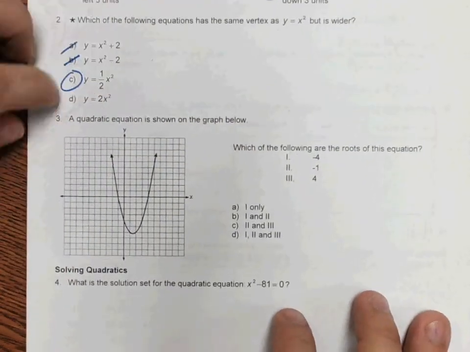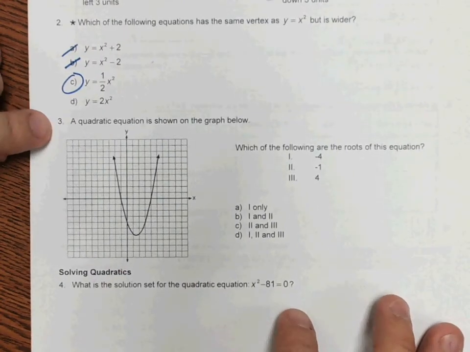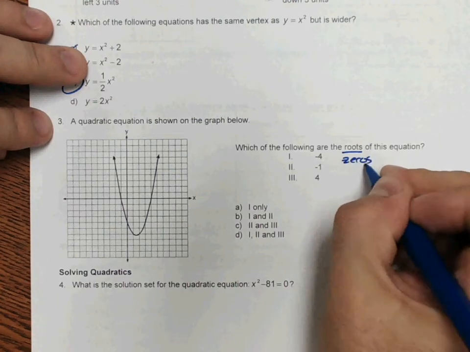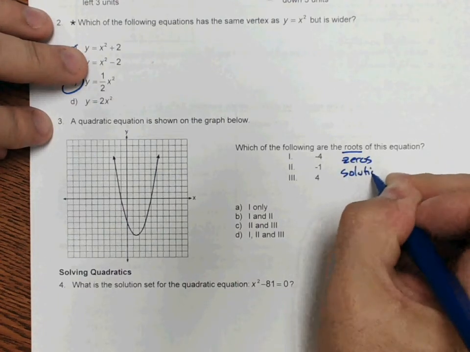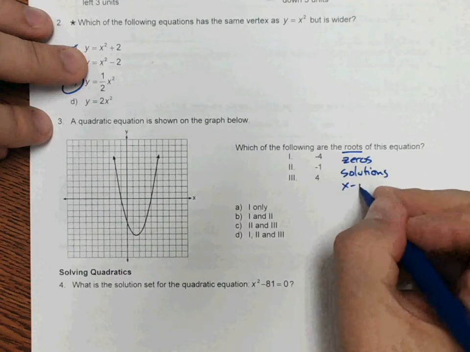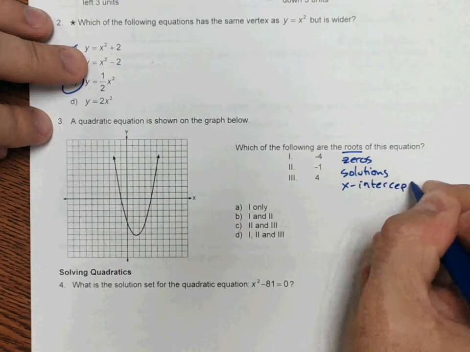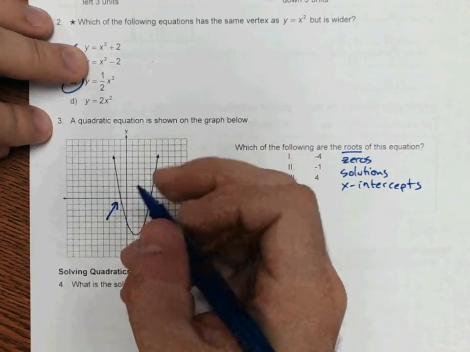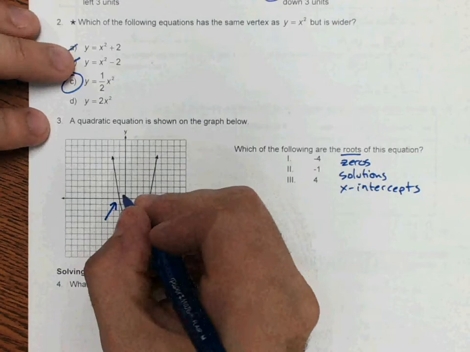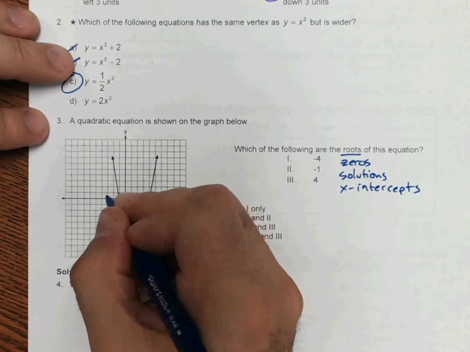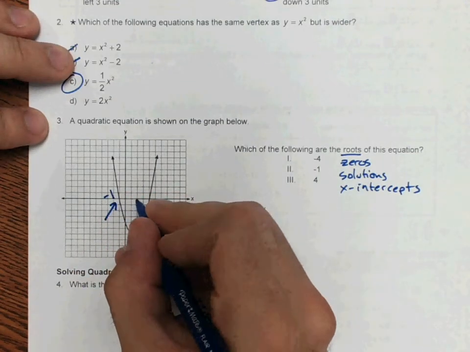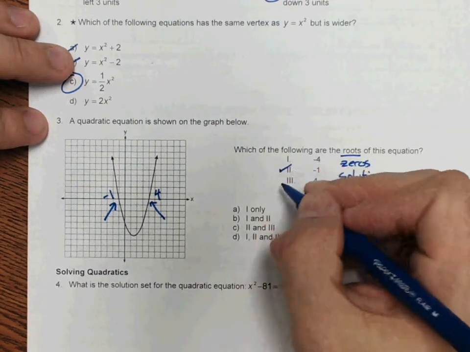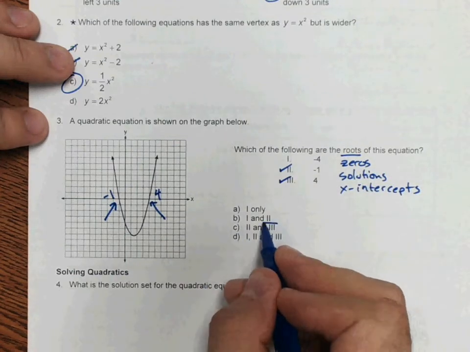Number 3 asks, a quadratic equation is shown on the graph below. Which of the following are the roots? Remember, roots is another word for zeros, another word for solutions, another word for x-intercepts, which means it is where the graph crosses the x-axis, which is right there and right there. Now my graph isn't labeled, but we can count. If that's the origin, this is at -1. This is at 1, 2, 3, positive 4. So that would be -1 and positive 4.